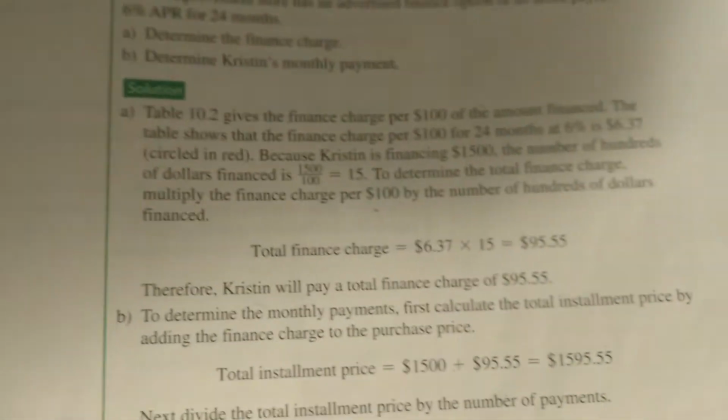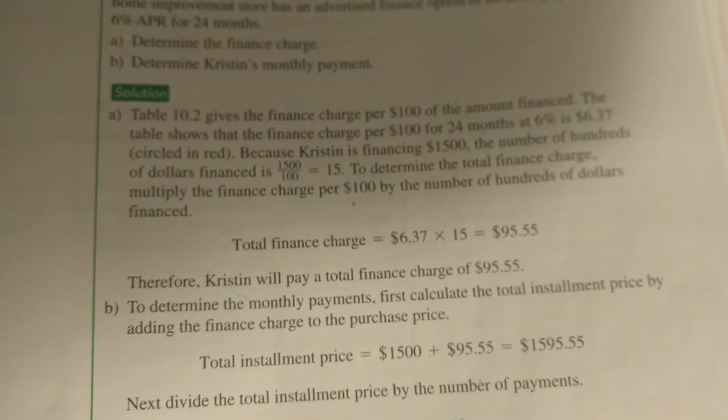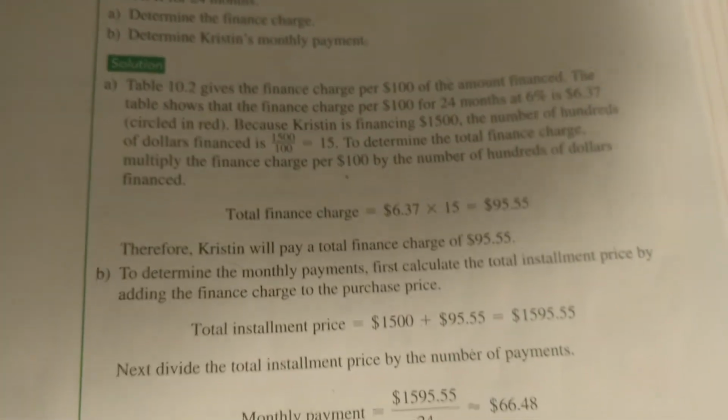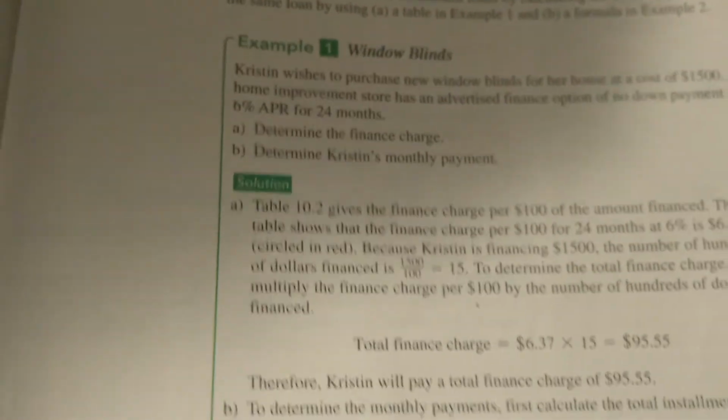So we're going to take that $6.37 multiplied by 15, and we get a finance charge of $95.55. It says determine Kristen's monthly payment.